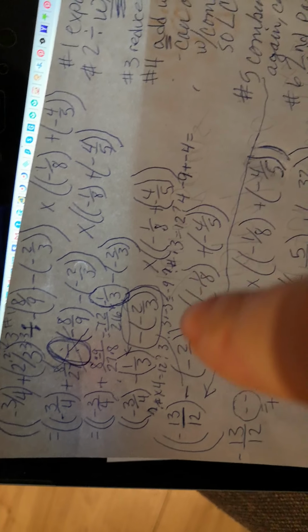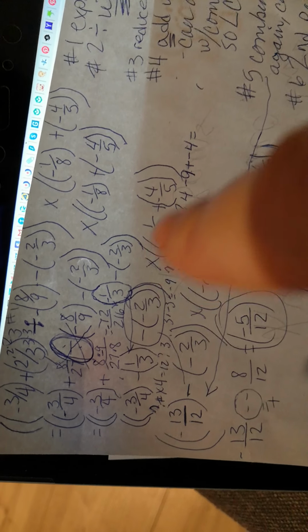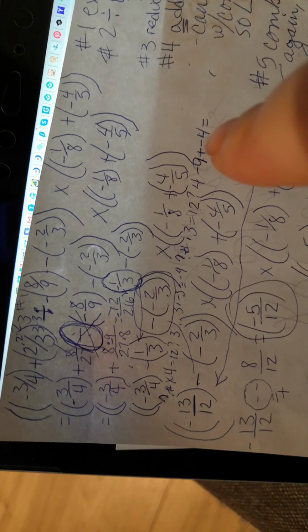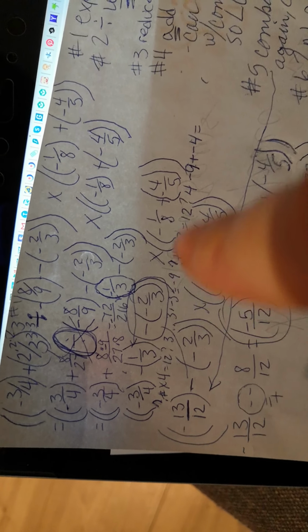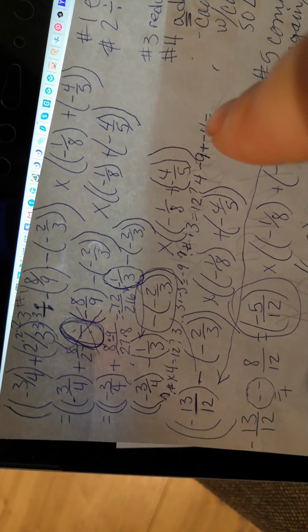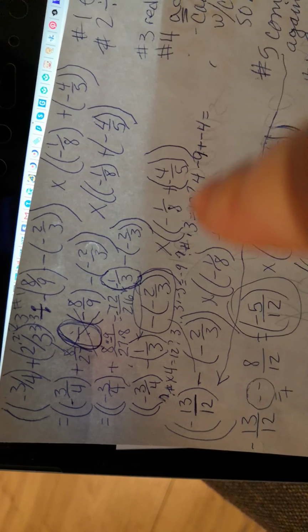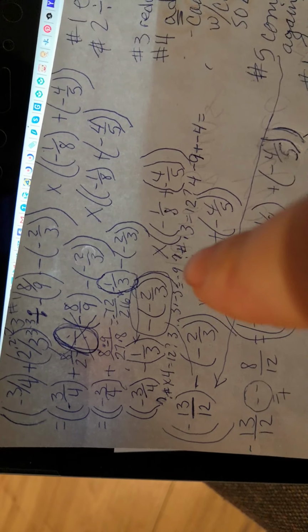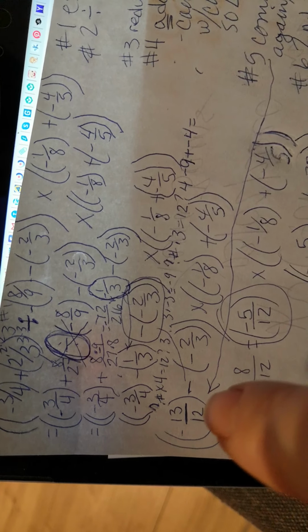So 4 times a negative 1 is negative 4. Okay? So now we have negative 9 twelfths plus a negative 4 twelfths. That equals a negative 13 twelfths. Negative 9, negative 4, negative 13 twelfths. Okay?